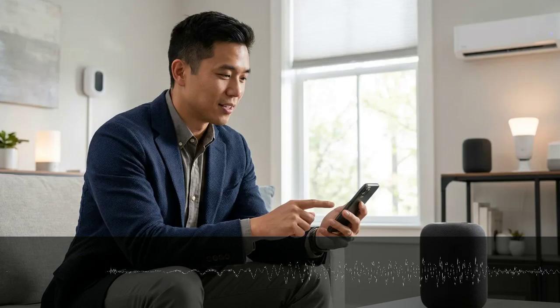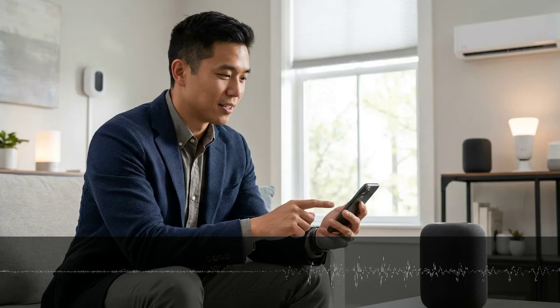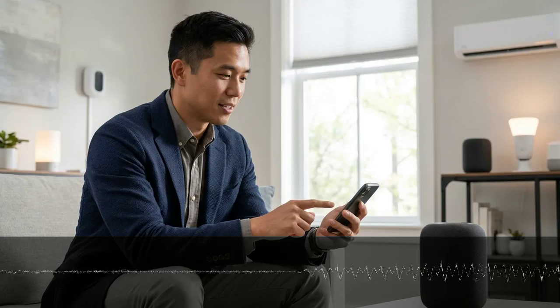Type your exact phrase. Unlike Alexa, you do not need to include Hey Google or OK Google in the text. The system assumes that prefix. Google allows multiple trigger phrases for the same routine. If you want good morning, wake up, and start my day to trigger the same sequence, add all three here. This flexibility is something Alexa lacks.